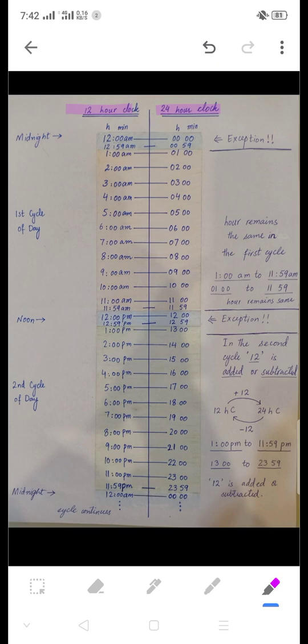In the 12-hour clock system, the numbers that are used to write the hour of the time are from 1 to 12. From 1 to 12 in the first cycle, and then again from 1 to 12 in the second cycle. We write AM and PM to differentiate between the first cycle and the second cycle.